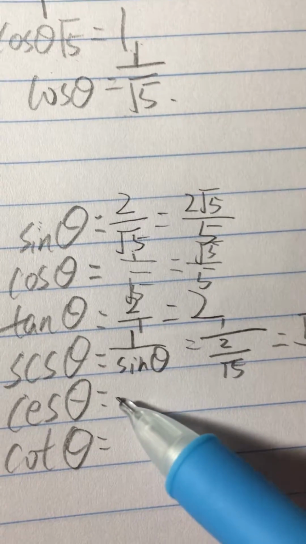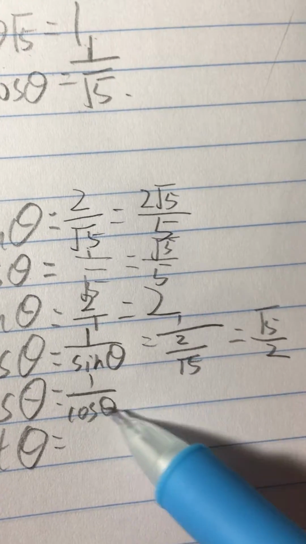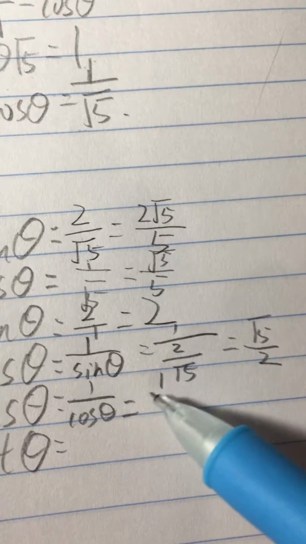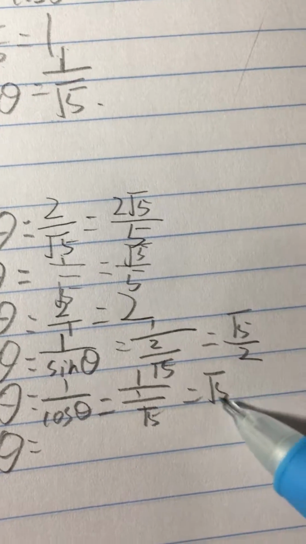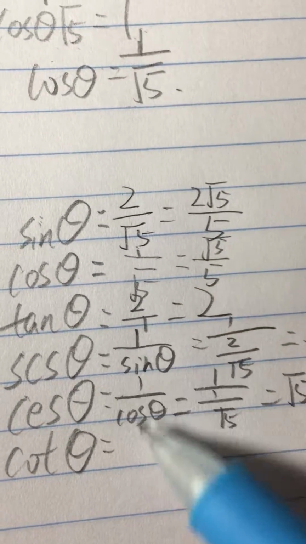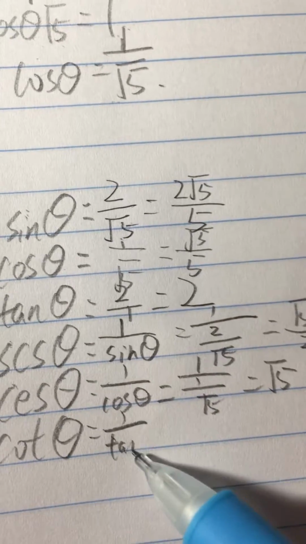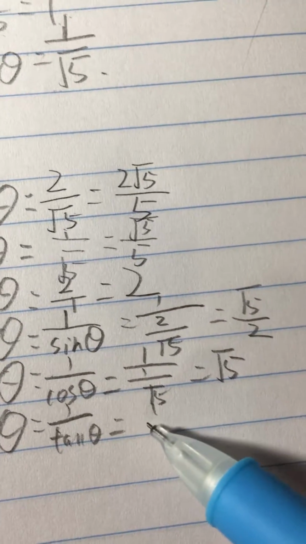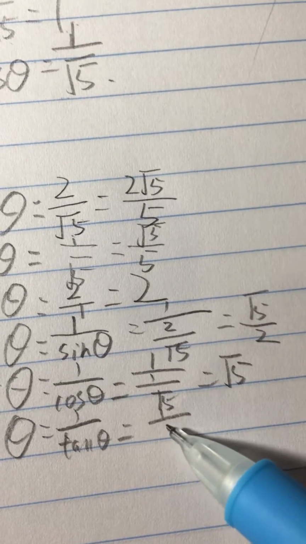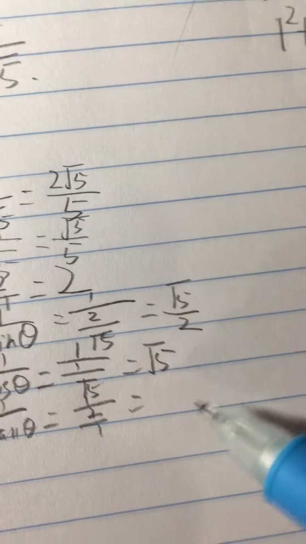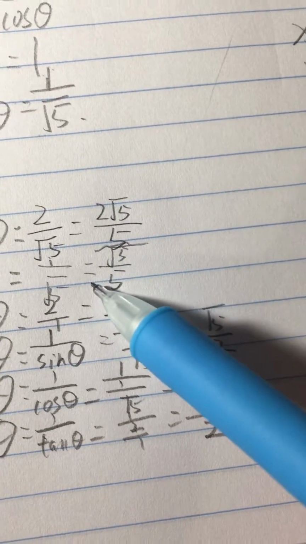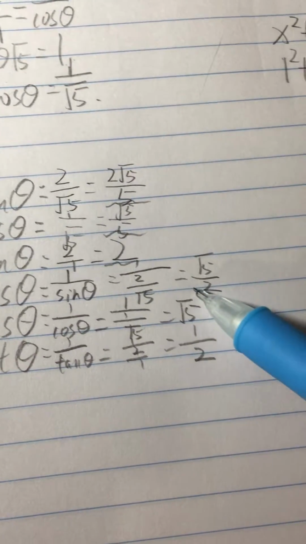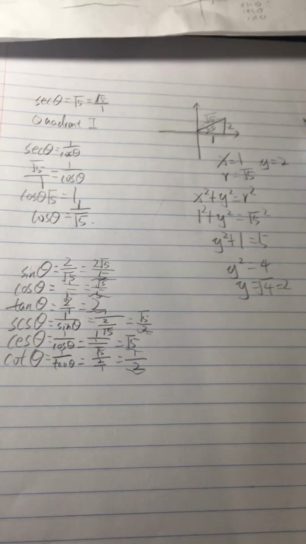And the secant theta, which is 1 over cosine theta, should be 1 over 1 over square root of 5, which is square root of 5. And the cotangent theta is 1 over tangent theta, which should be 1 over 2 over 1, which should be 1 over 2. So now we get the six values of the ratios, and that's all. We successfully solved this mathematical problem.